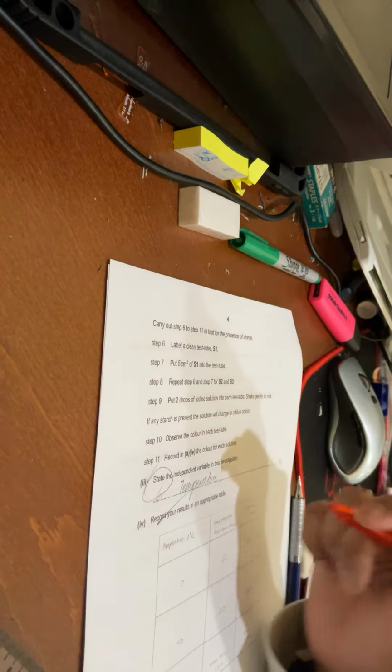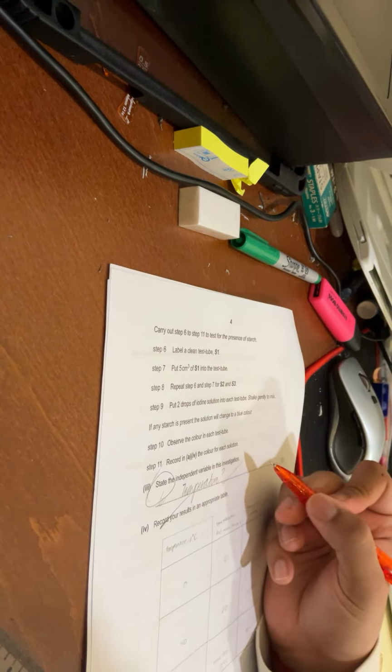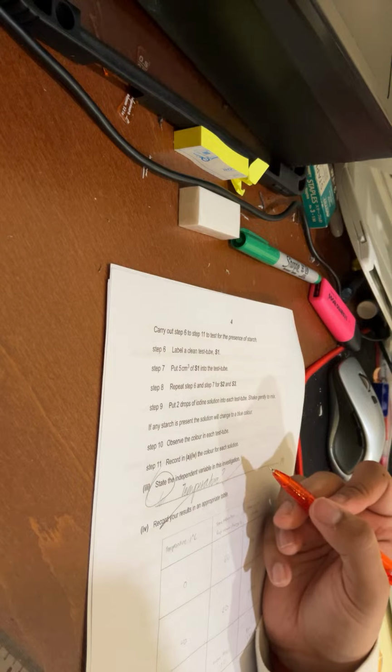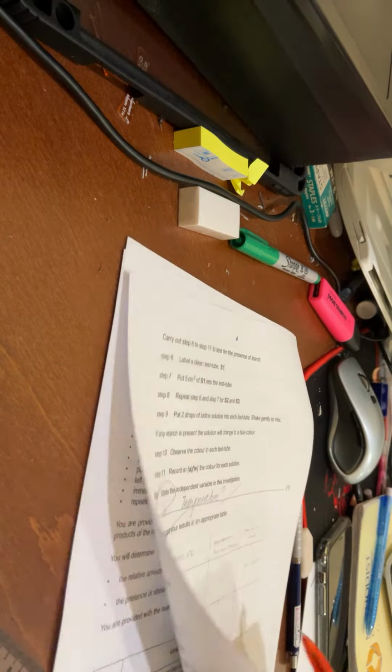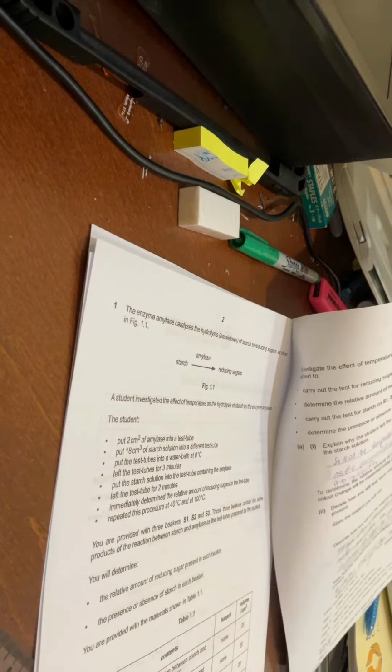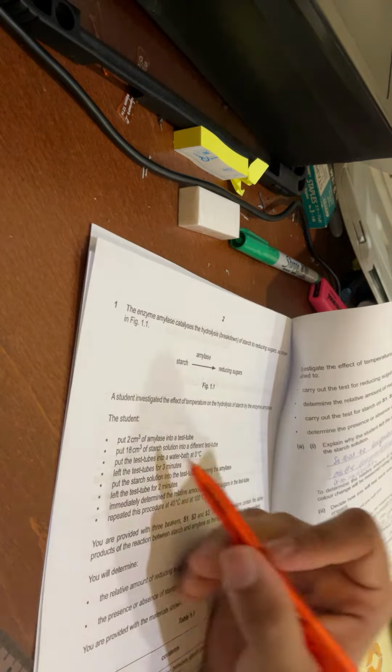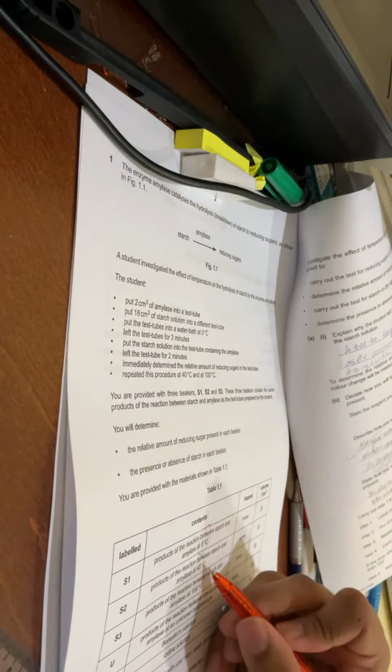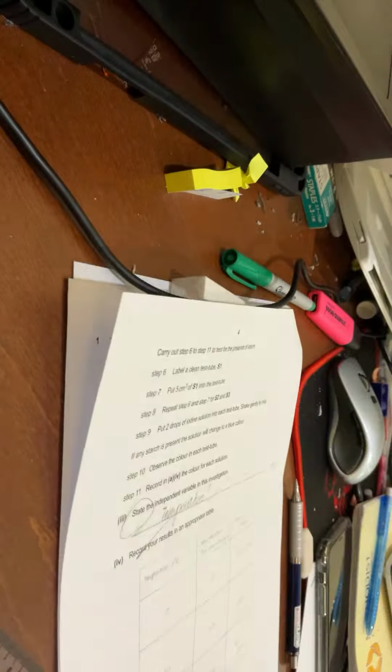Yeah, this part is done, and this section is about temperature. So temperature is the independent variable in this investigation, because it's interesting, sometimes you might think it's the concentration, but it's not the concentration, mainly because they're just talking about putting 2 centimeters. It's a constant variable. It's not changing, so we don't care about that. What is changing, however, is the 0 degrees, the 40 degrees, and the 100 degrees. So that's the independent variable.